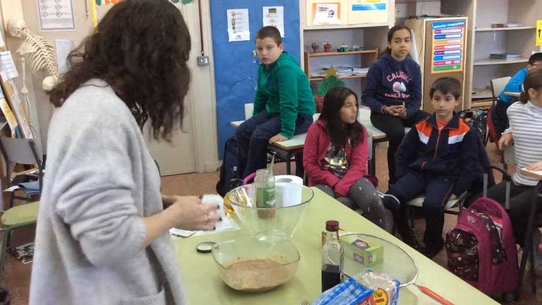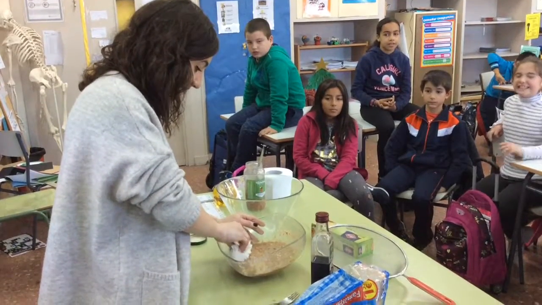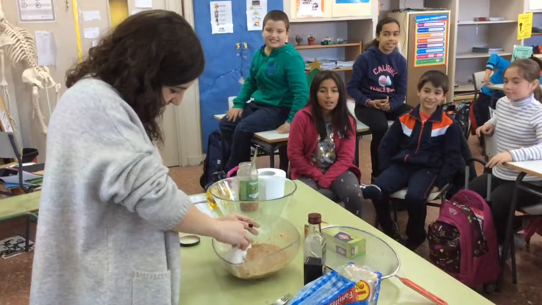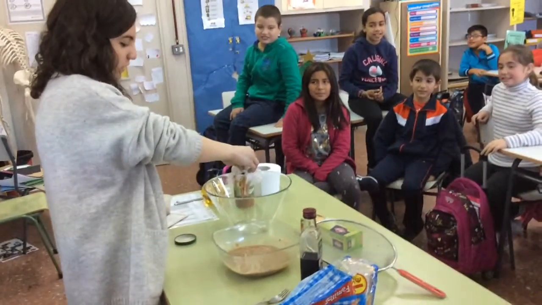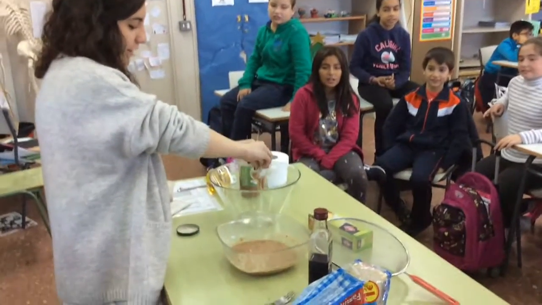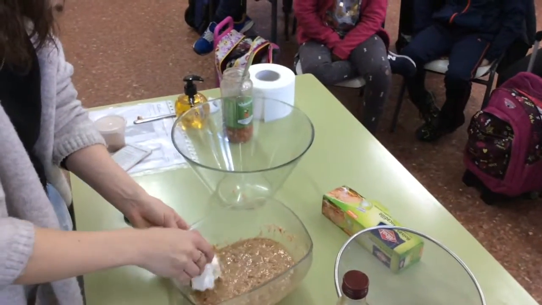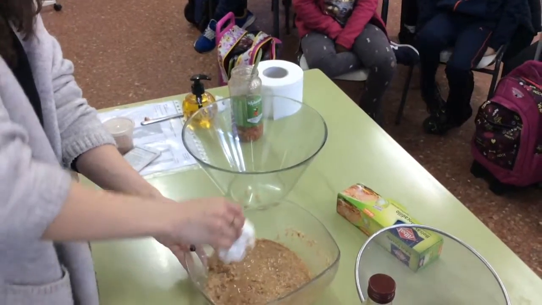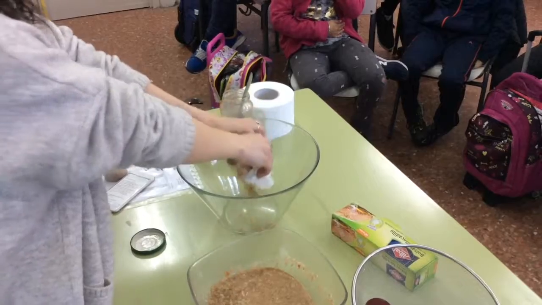So let's see if this works. It would be great if we had sponges. But basically what's happening is that whatever liquid is in this, imagine this paper is soaking up, absorbing the liquid, and then it's transporting it to the bloodstream.